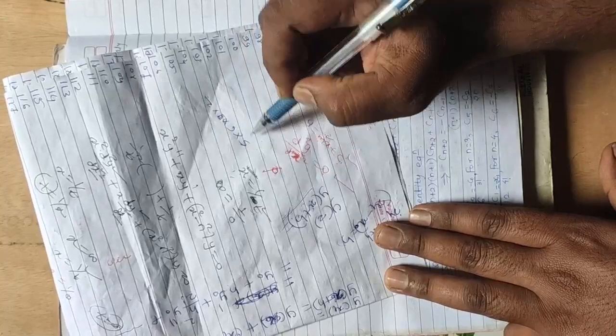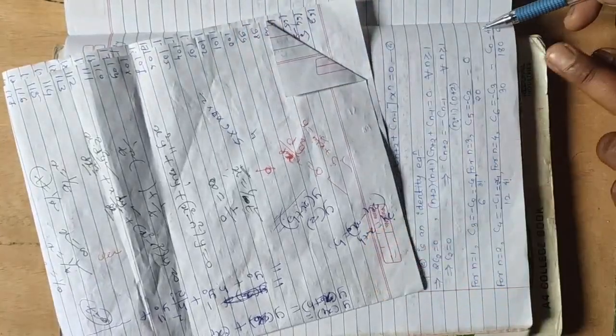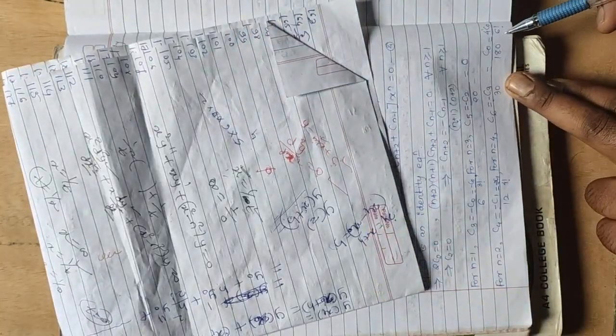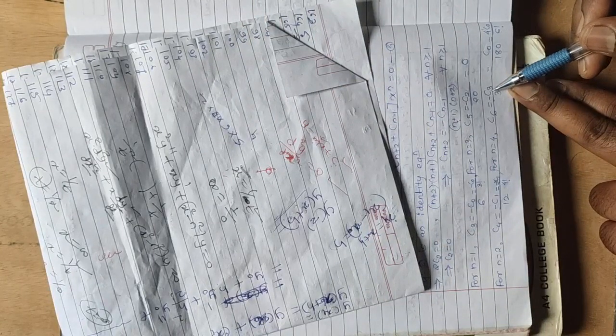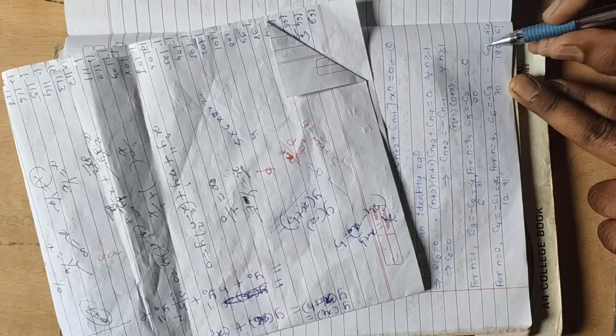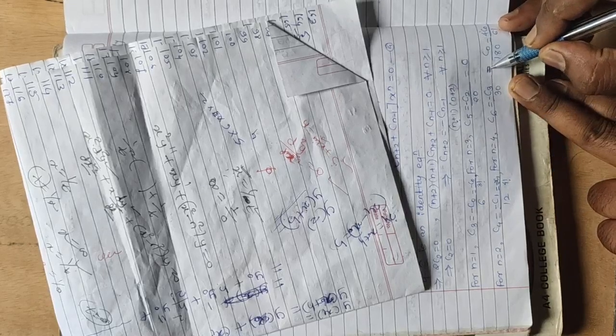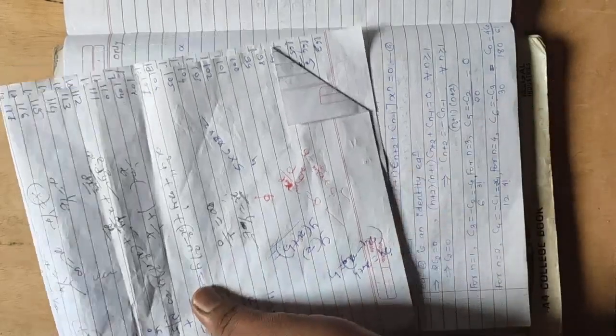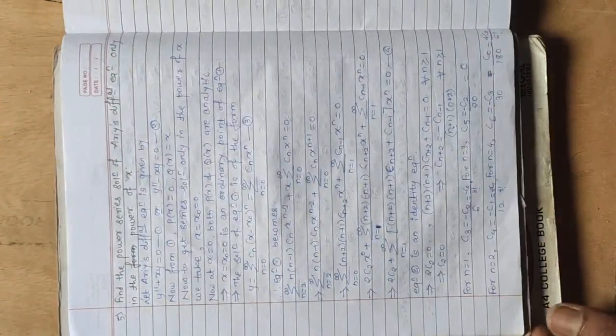So 2, 3, 4 is not there, so we have to multiply and divide by 4. 4 C0 divided by 6 factorial itself. So minus we already have, and C3 value is again in terms of minus, so minus into minus becomes plus. We write that answer in terms of plus 4 C0 divided by 6 factorial.